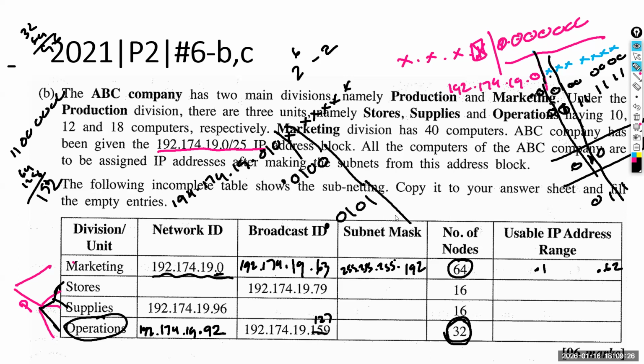So then the subnet ID will be 4 zeros here. The broadcast ID will be 4 ones here. Okay. So do we have that one? So then this is 0, 1, 0, 0, 0. So this is my stores and this is my supplies. 4 zeros. The last address will be 0, 1, 0, 1, 4 ones.